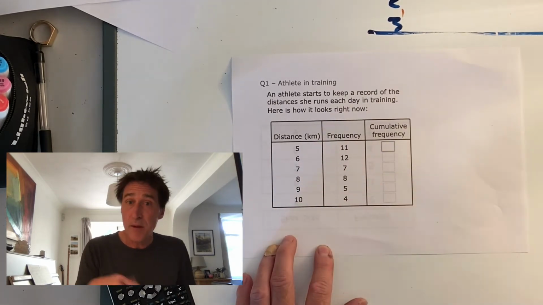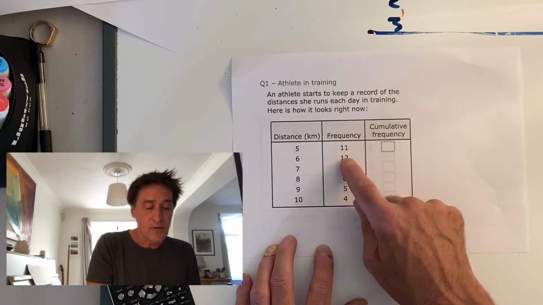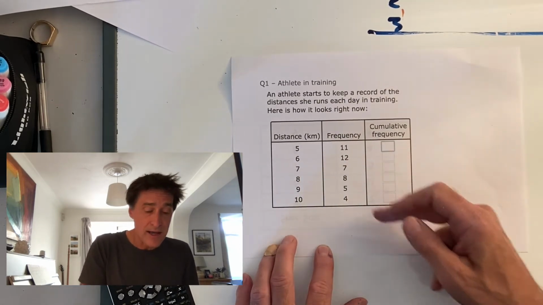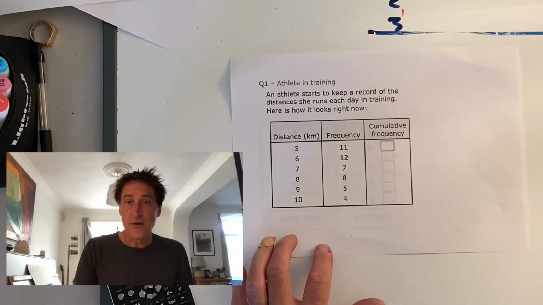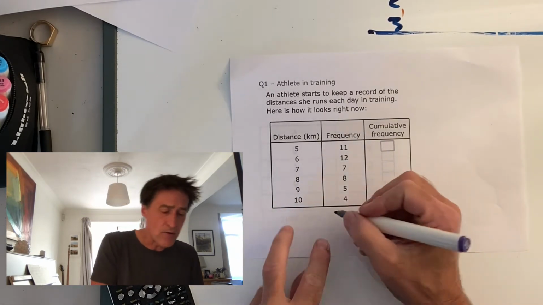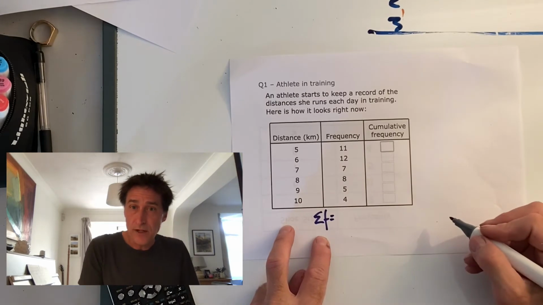If we wanted to work out the mean, remember how we do the mean? We do 5 times 11, 6 times 12, etc. Add up the total distances and divide by how many times she ran. That would give us our mean. And we've done work on this before, but we're looking at median. So to do that, let's first of all work out how many times she went out running. So I want to add up all the frequencies, the sum of all the frequencies, so sigma f.